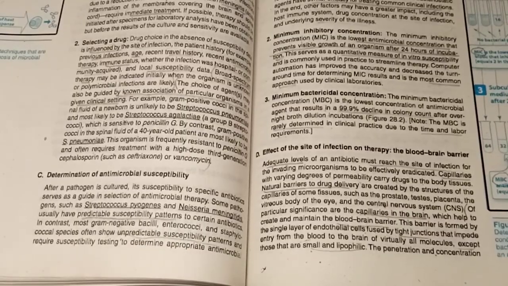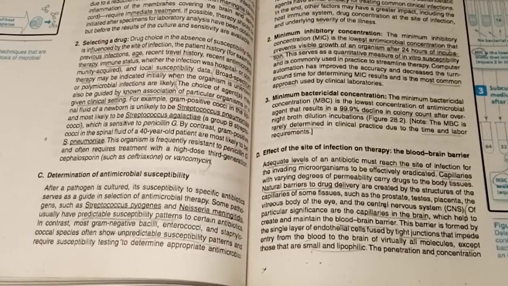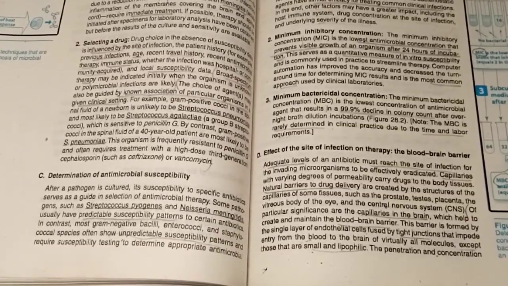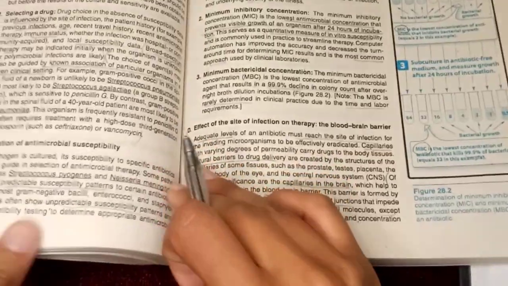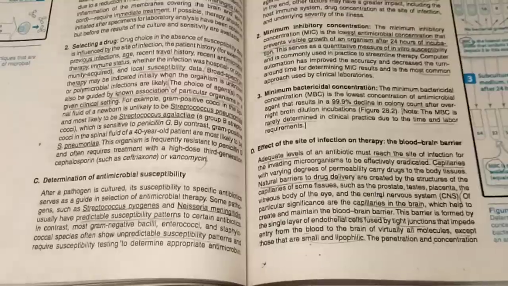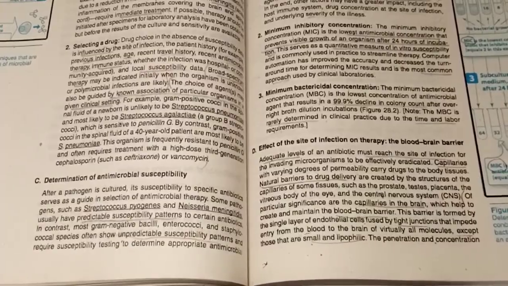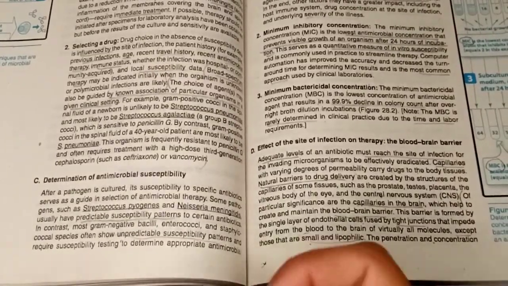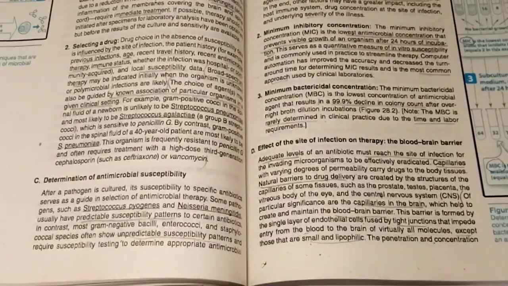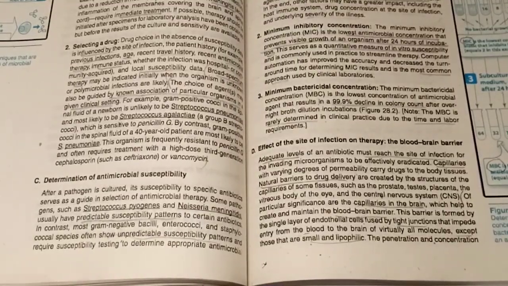It means that most of the time we know what they are sensitive to, because their susceptibility criteria do not change. Then we have some other species whose susceptibility changes from time to time. For example, we can see this in the case of gram-negative bacilli, enterococci, and staphylococci species.